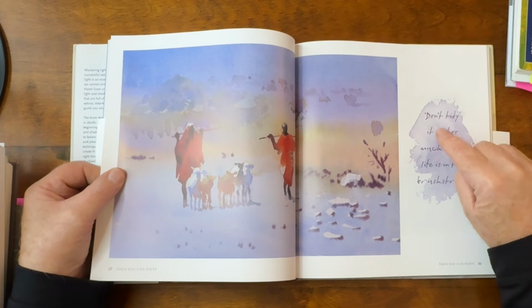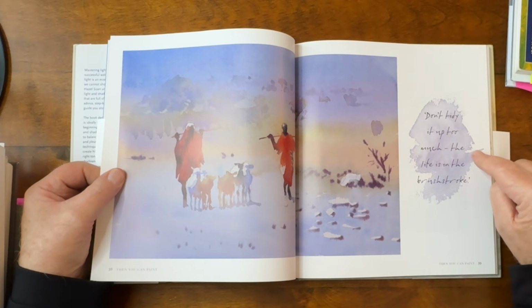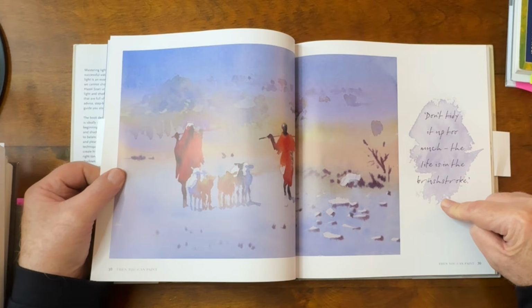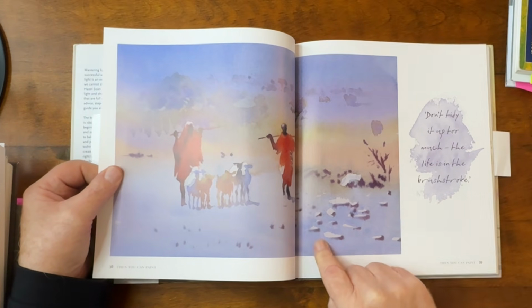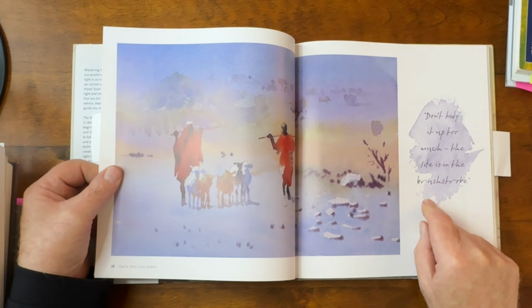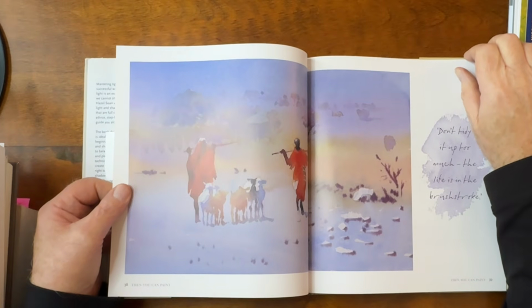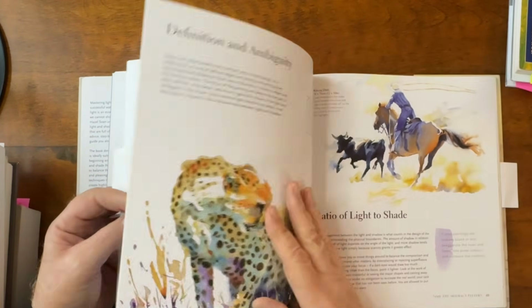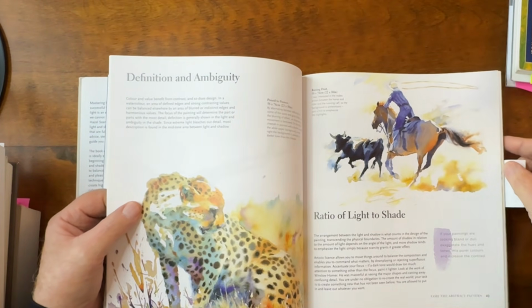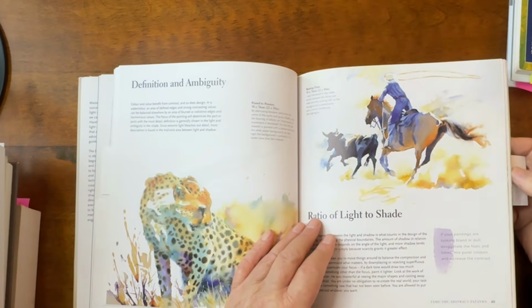So she says, don't tidy it up too much. The life is in the brushstroke. And I think there's a lot to be said about that, because if you're already thinking about tidying up your work, you're probably into the detail. And if you're into the detail, you've probably gone too far. Talks about ratio of light to shade.